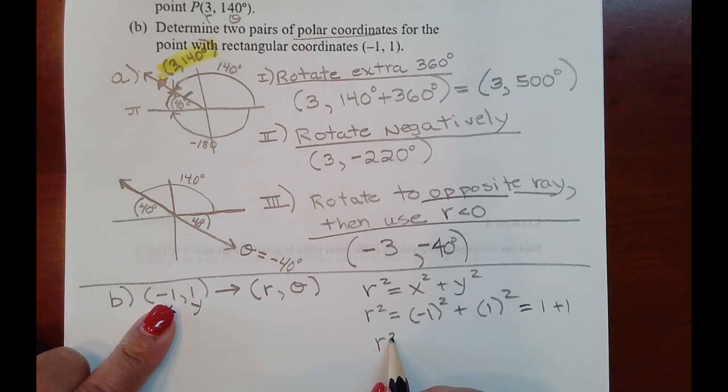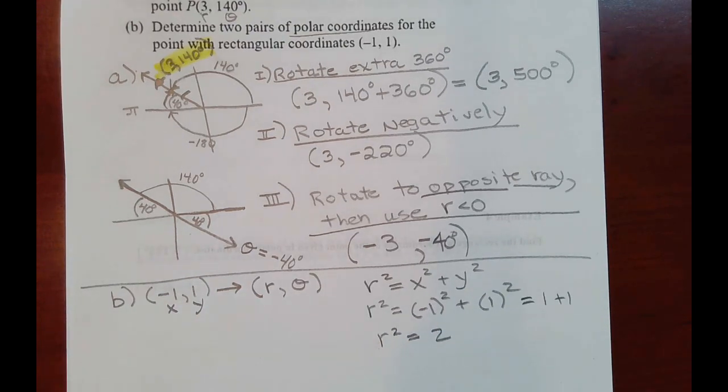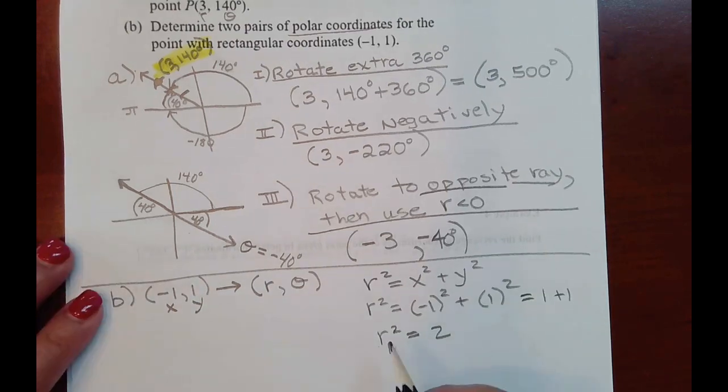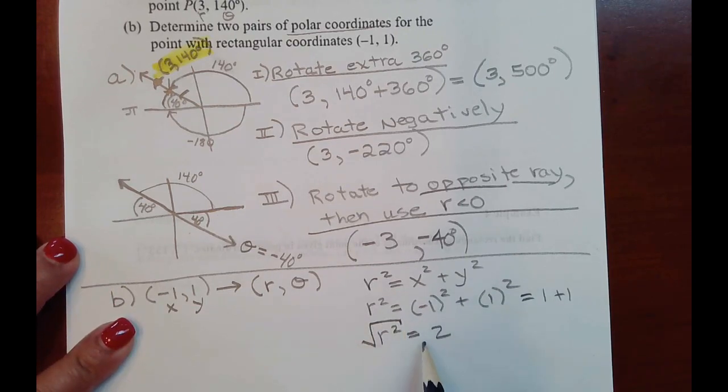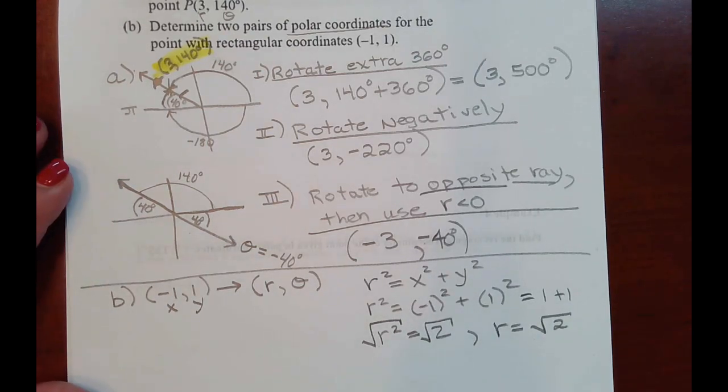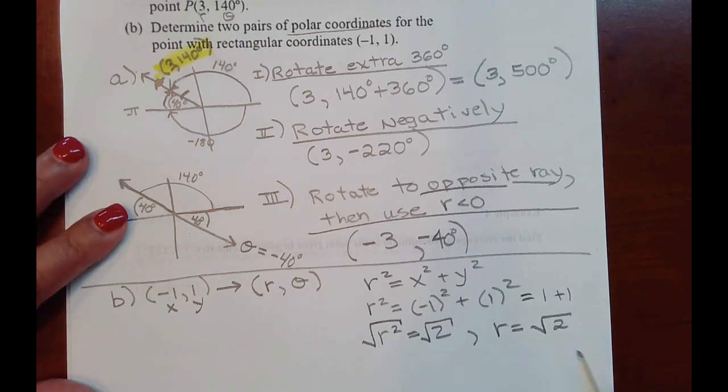We have r squared is equal to 2. And then if we want to know what r is, we just simply take the square root. Take the square root here, take the square root there, and there is our r value, square root of 2. Now they said I have to give 2 pairs of polar coordinates. I'm going to get the first one right now as soon as I figure out what theta is.